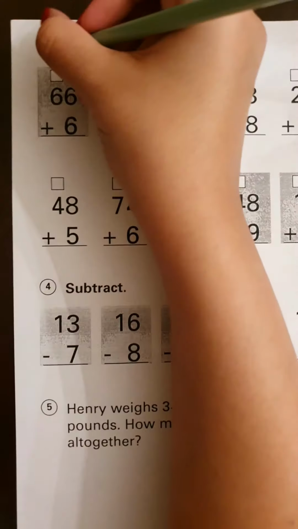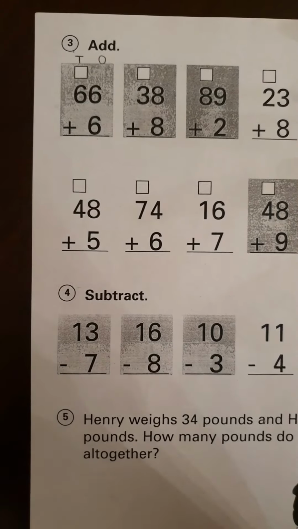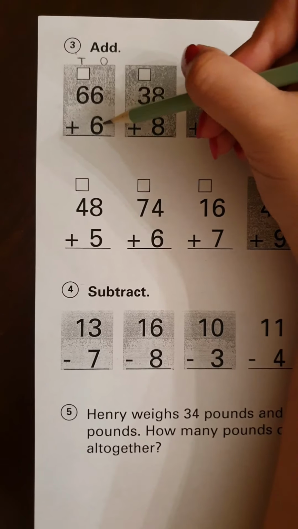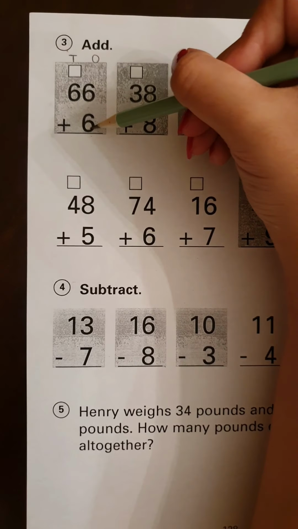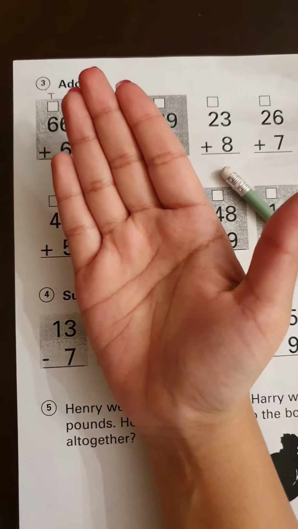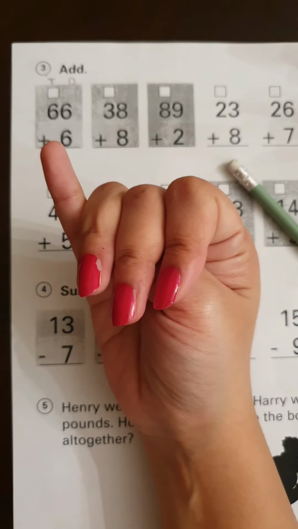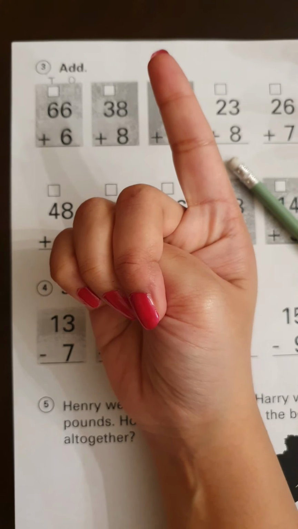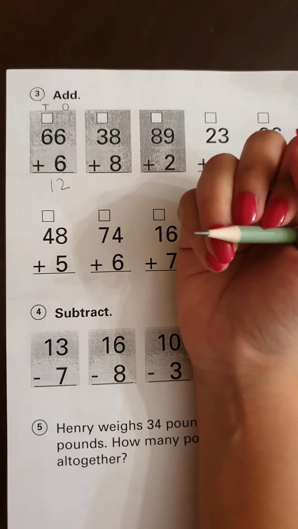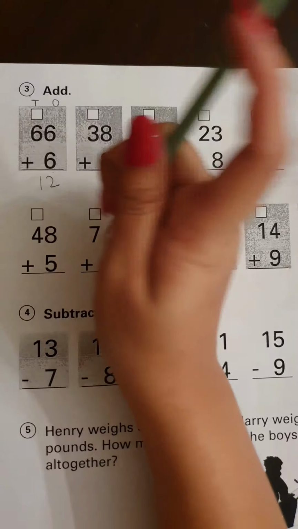What will I do first? First, I'm going to write tens and ones, because this is important, right? Now I will start from the ones side, which is the right side. So 6 plus 6. I will put 6 in my mind and I will take 6 fingers out and count after 6. So I have 7, 8, 9, 10, 11, and 12. Now guys, can I write 12 like this? Does it make sense?